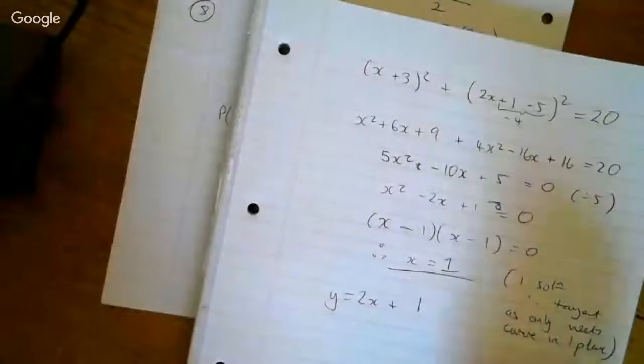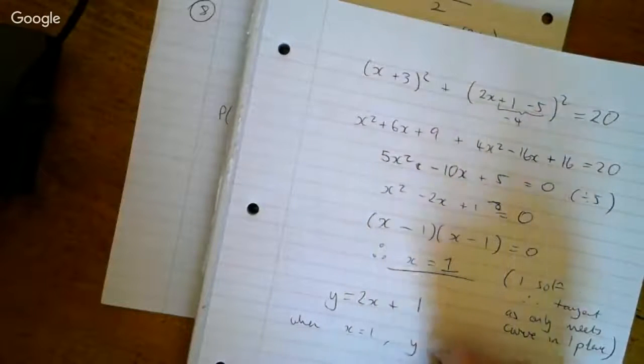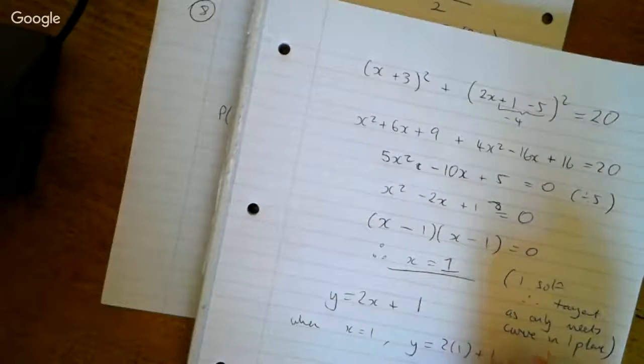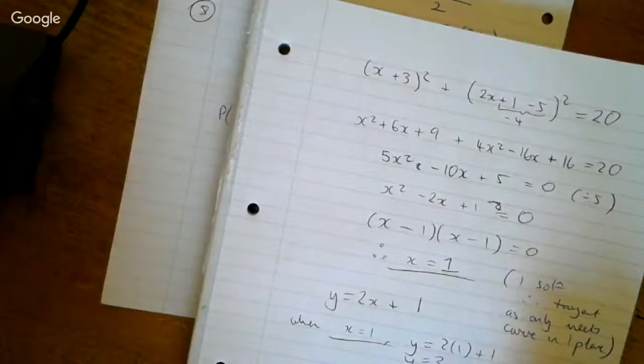Now we know what x is, and we know that y is equal to 2x plus 1 from what the question said. So when x equals 1, y equals 2 lots of 1 plus 1, so y is equal to 3. So my coordinates of Q would be 1, 3. Finally, it says the point R has the coordinates 4, 9 and lies on L. Find angle ARQ. That's what the question is saying to me.